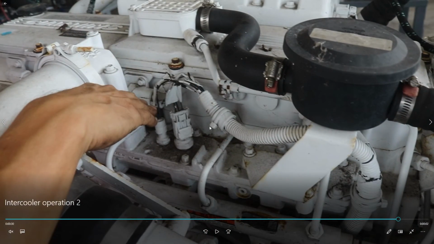In front of each intake port are located the intake valves on the head. Intake valves on the head. This is the intake manifold. On the intake manifold, one of these is the MAP, manifold absolute pressure sensor, and the other one is the MAF, the mass air flow sensor. Both of them are located here at the intake manifold.